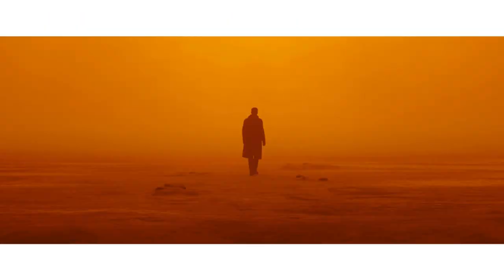And this film is Blade Runner 2049. The director does well to get the cinematographer to place the actor in the middle of the frame. The colors, he kind of blends in. He doesn't blend in, but he's with it and he contrasts with it.